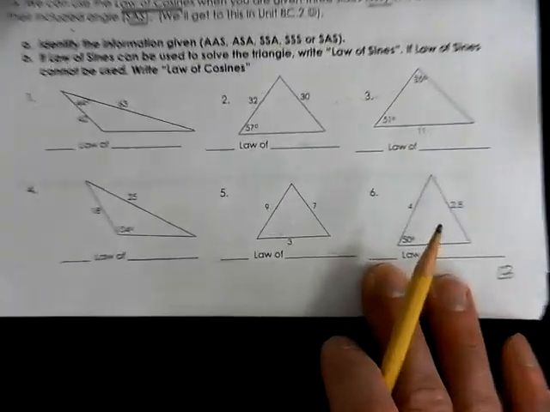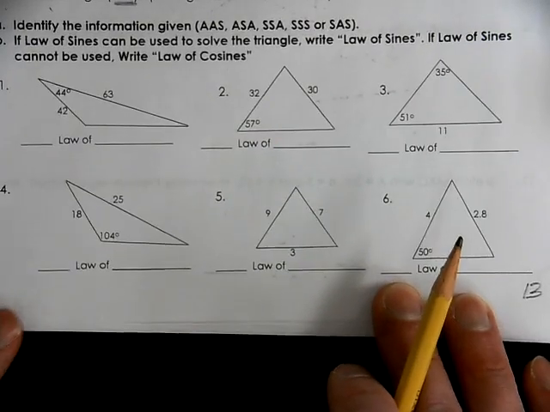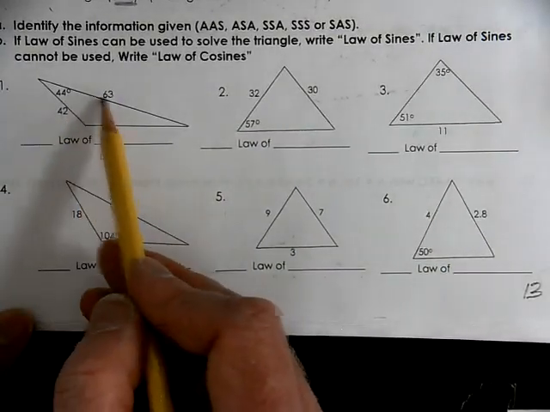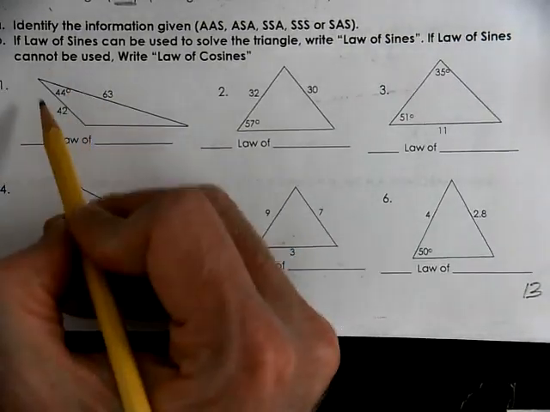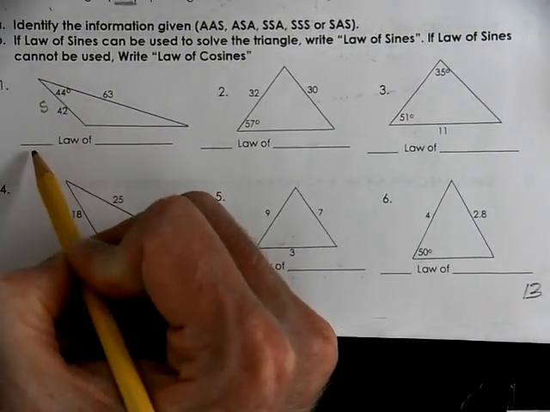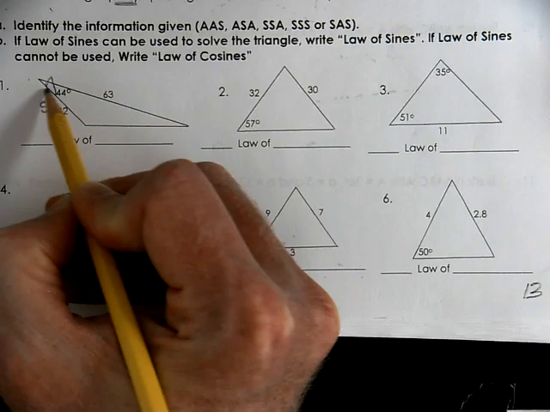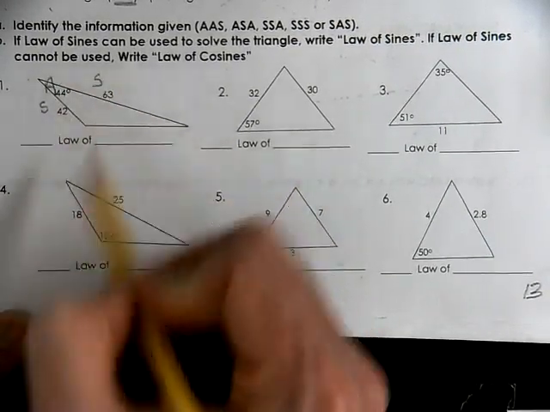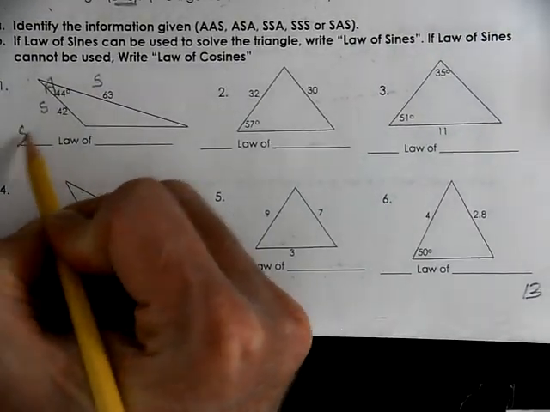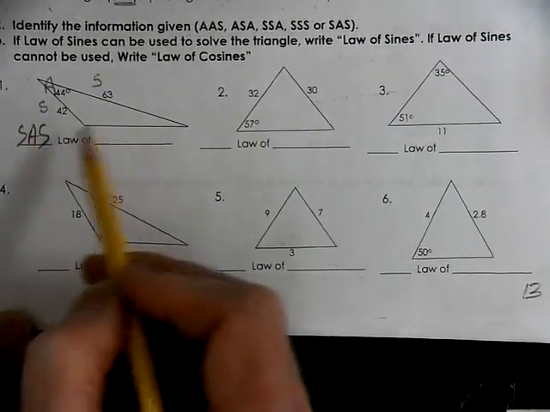So let's look at these pictures and make a determination. Which method are they asking for here? It looks like they're giving us a side, an angle in the middle, and a side on the outside. So this would be side, angle, side.